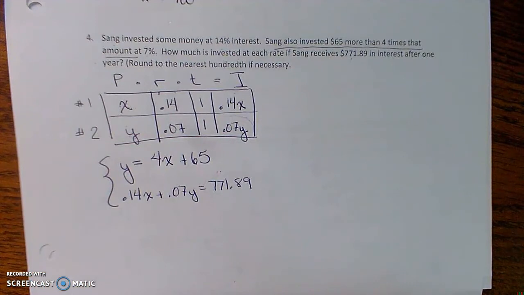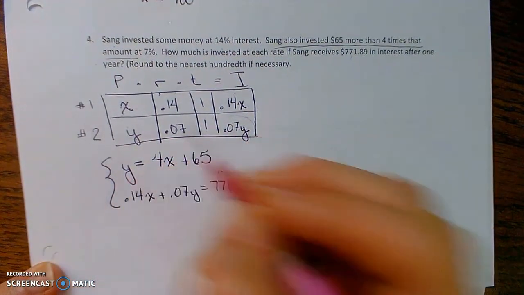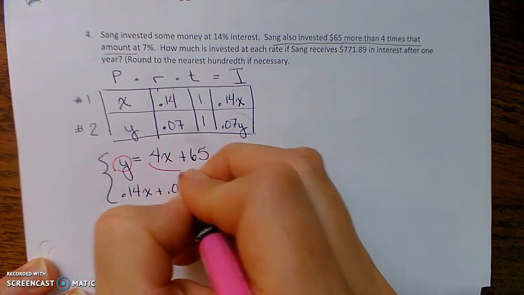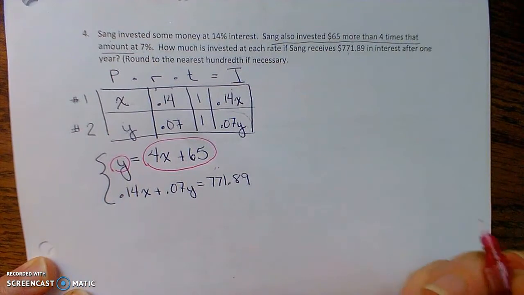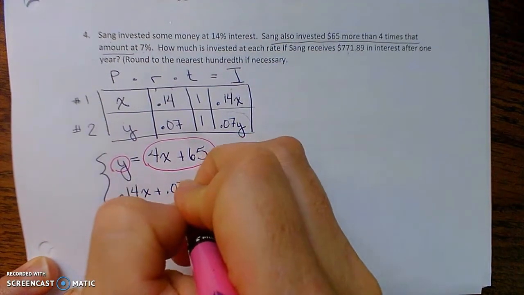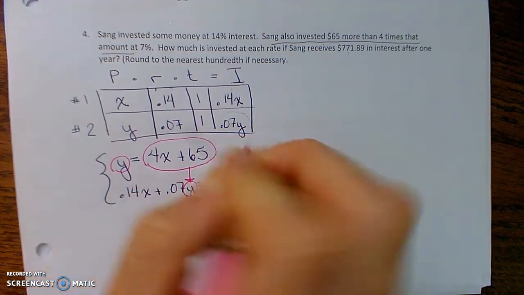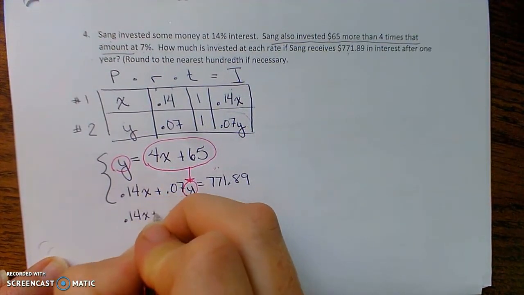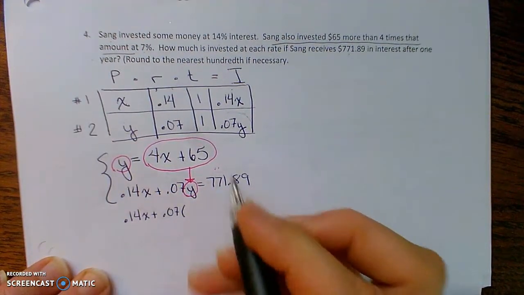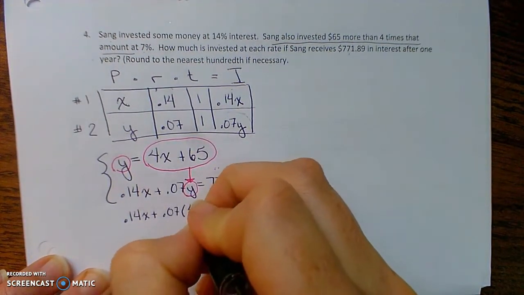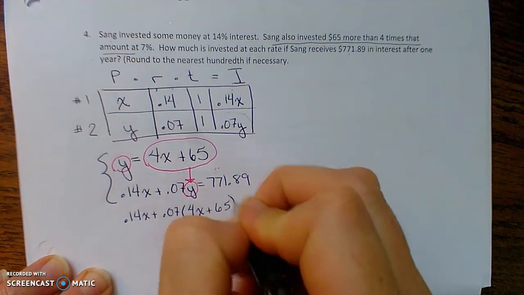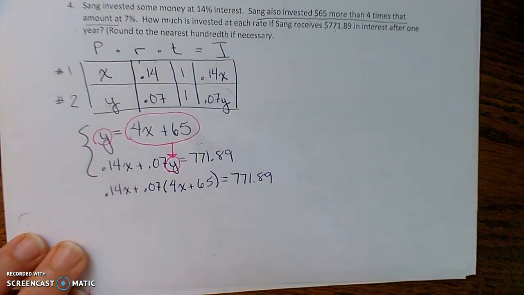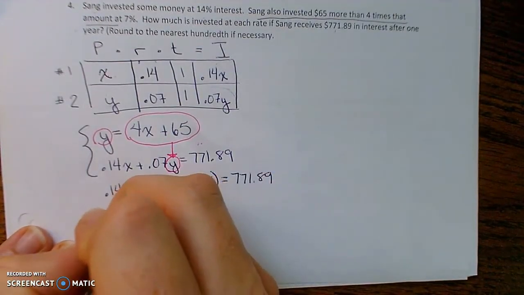The first equation already solves for Y, so I think that I'll use substitution. Wherever I see a Y in the second equation, I'm going to replace it with 4X plus 65. So 0.14X plus 0.07 times this whole expression, 4X plus 65, and that equals 771.89. Alright, now I just have one variable. I can go ahead and simplify and solve.